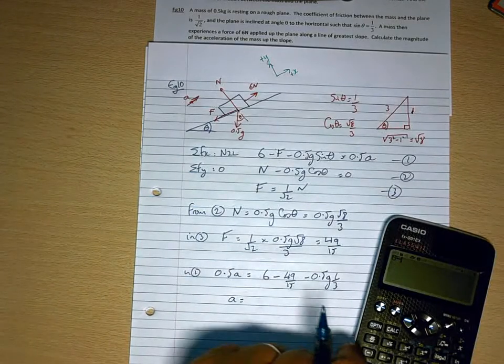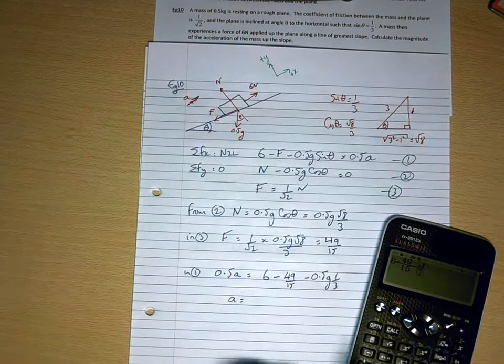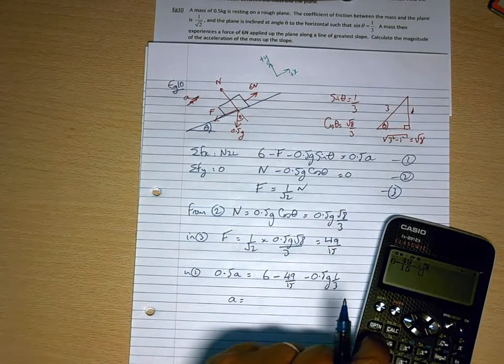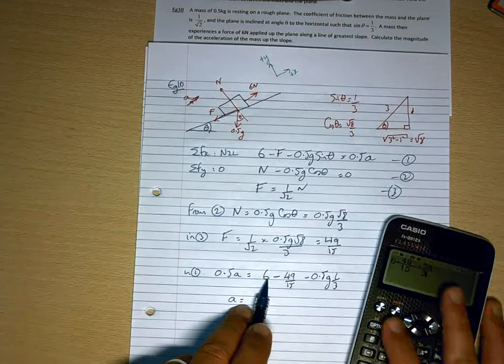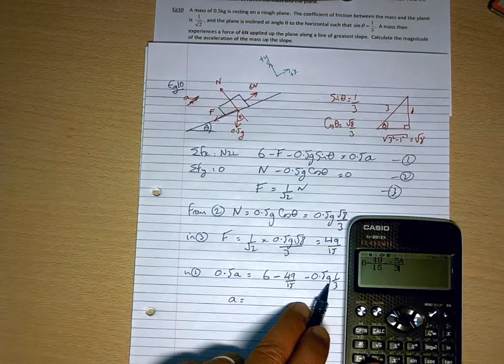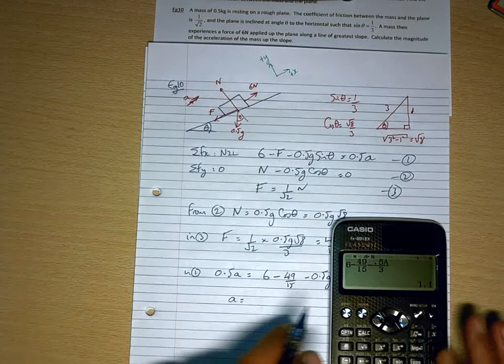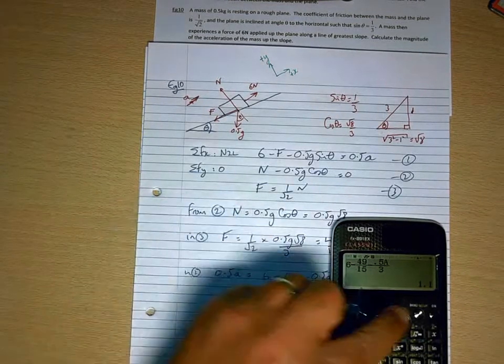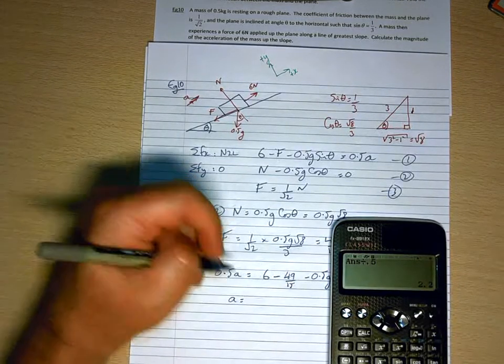So 6 minus 49 over 15 minus 0.5 g over 3 equals 1.1, divided by 0.5, 2.2.